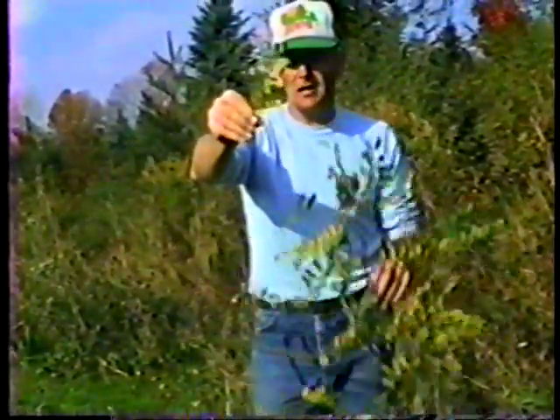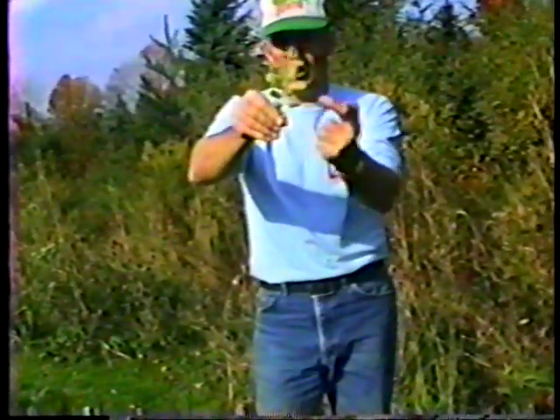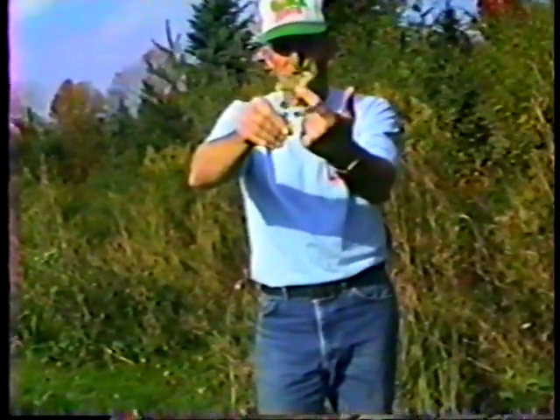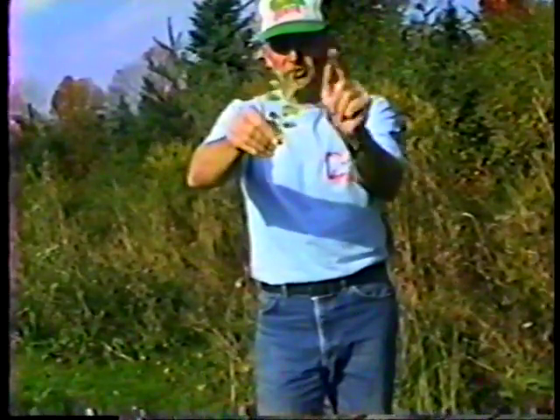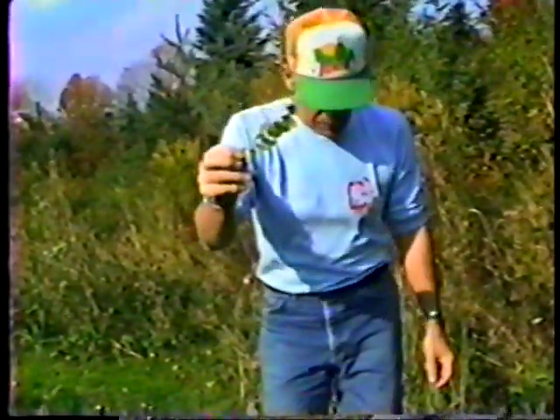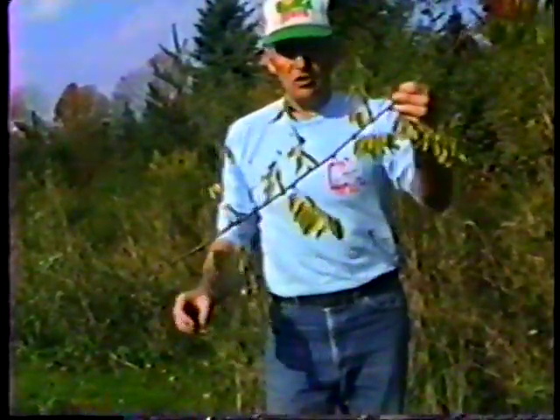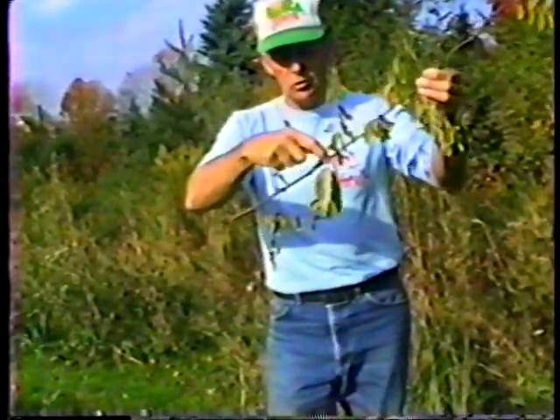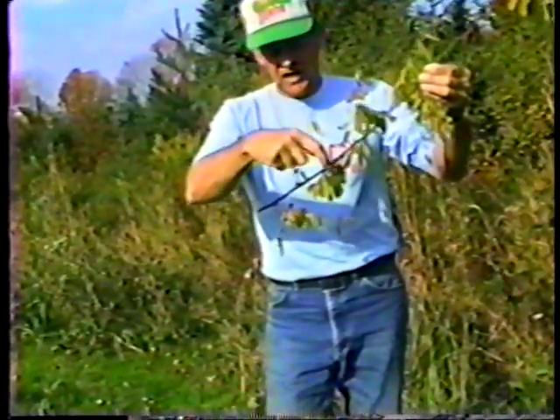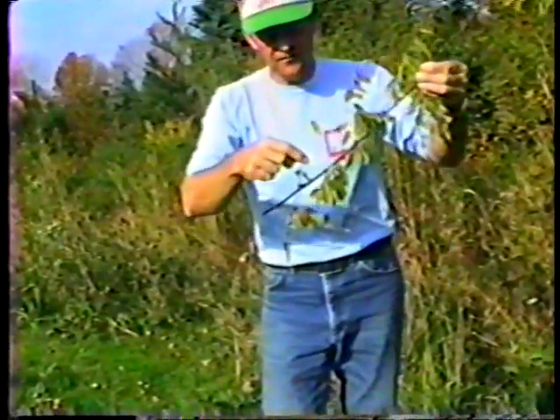Now count how many leaflets we have on here. 2, 4, 6, 8, 10, 12, 14, and the end one makes 15 leaflets on this particular branch. The black locust, 2, 4, 6, 8, 10, 12, 14, it also has 15.